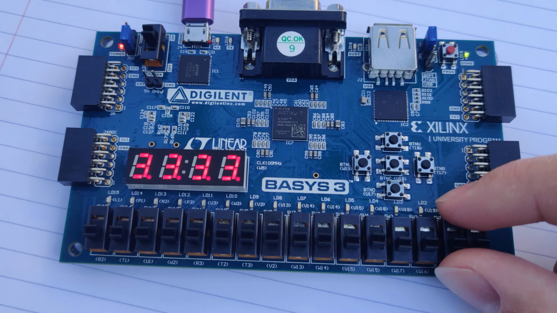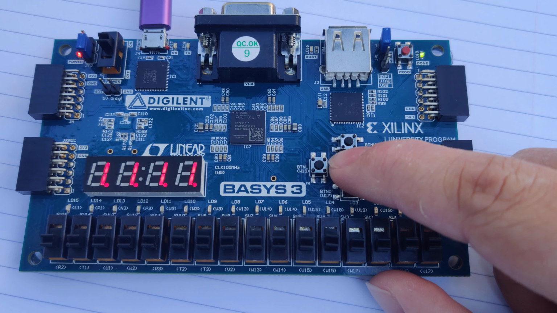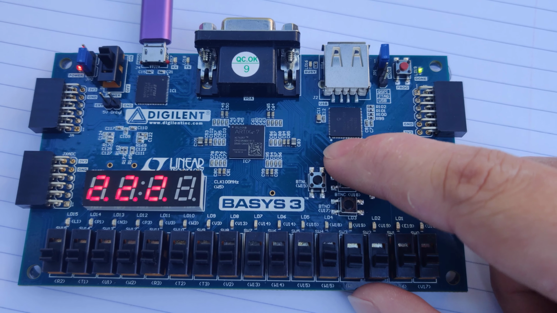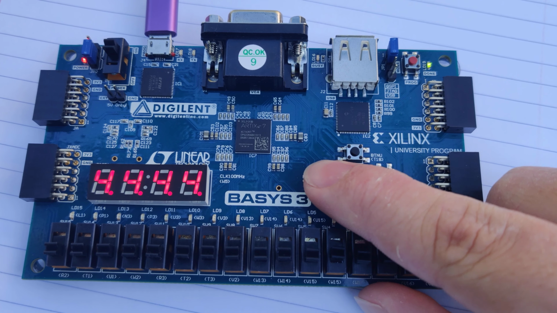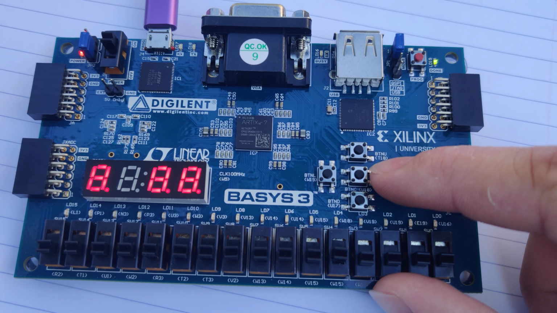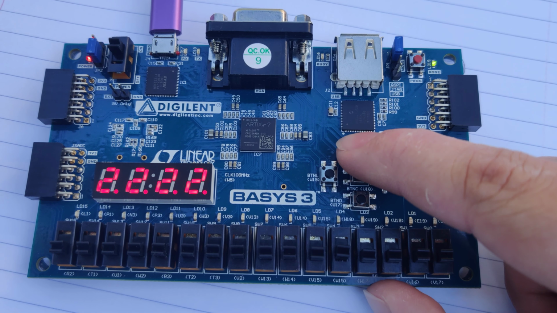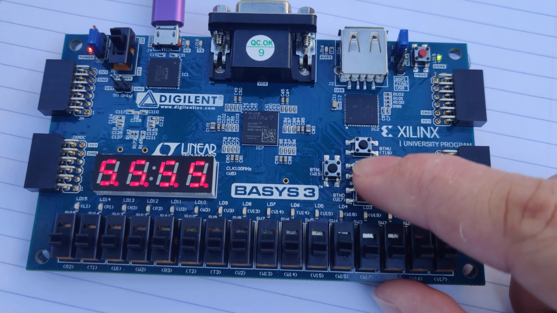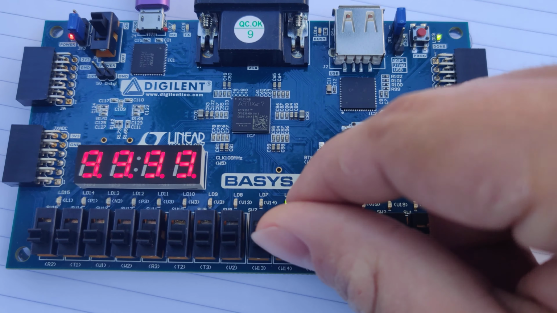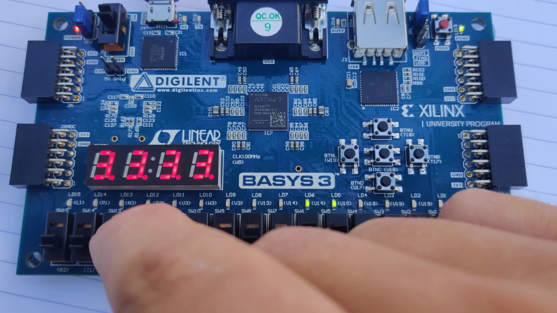Now, in terms of what the buttons do, the center one just resets the count all the way to 0. Each of these other side buttons, if you hold it down, turns off one of the LCD displays, as you can see there. And then the switches will simply turn on their corresponding LEDs.